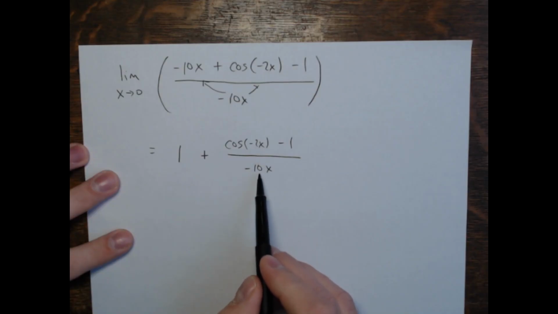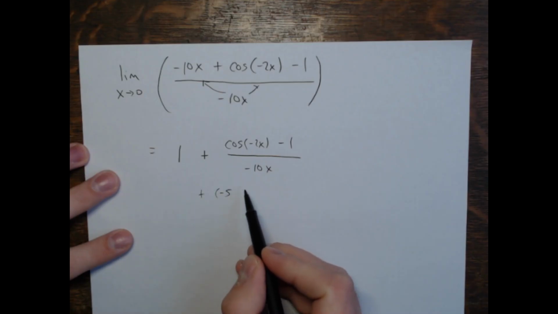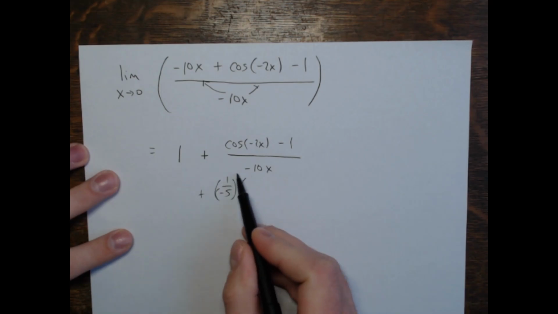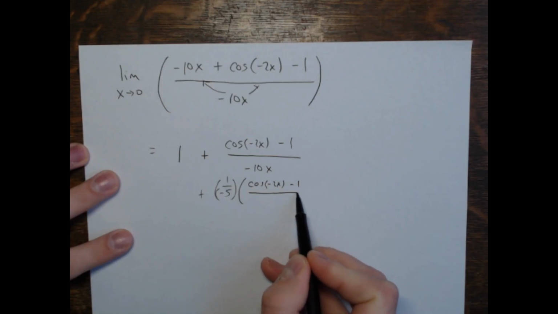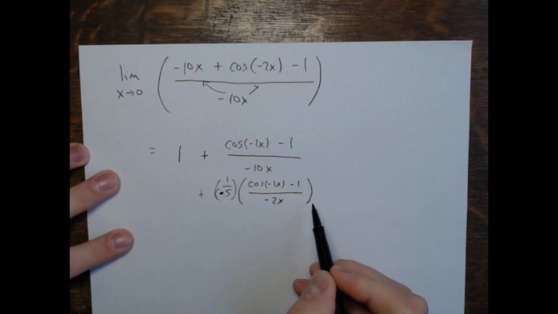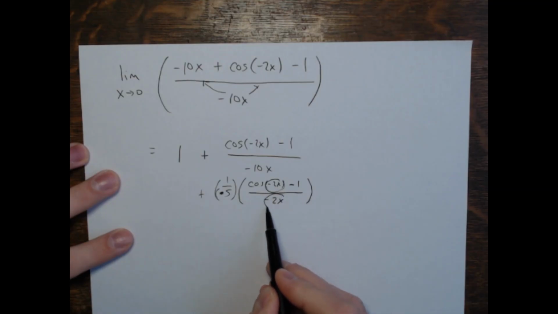I can make this negative 2x down here by pulling out a negative 5. So this is plus negative 1/5, pulling a negative 5 out of the denominator. And then you got the cosine of negative 2x minus 1 over negative 2x. Now I got the cosine of something minus 1 over the same thing down here.